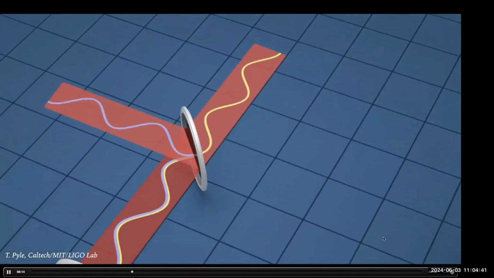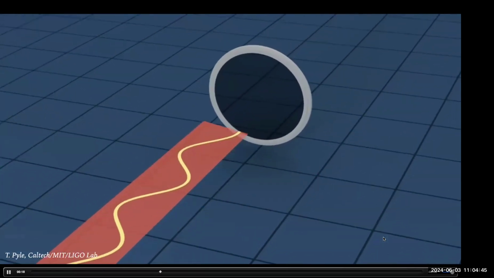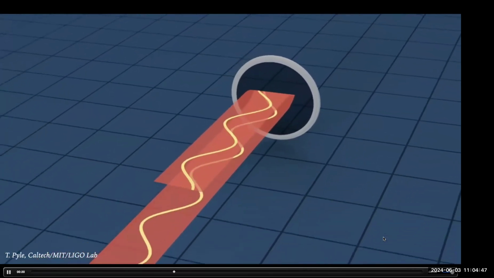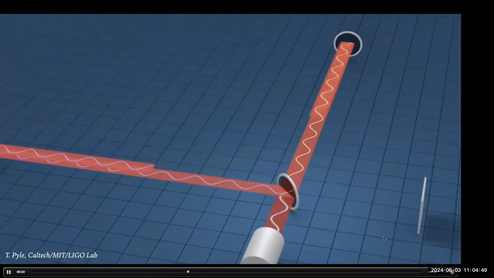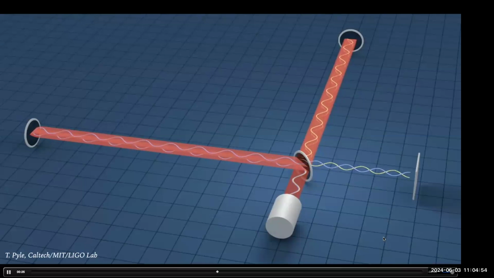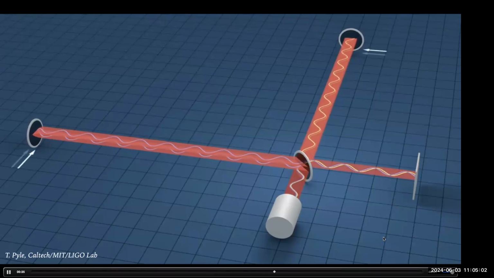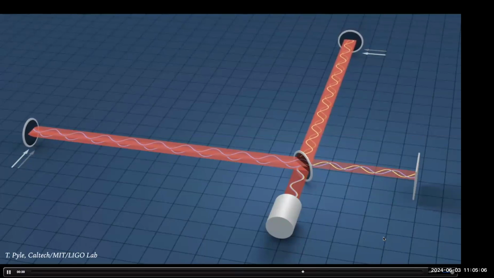So the wave goes down, travels down each arm, reflects off of a mirror, comes back, and then is brought back together at the beam splitter and goes over here and is detected at the photodetector. And it's set up such that when there's no gravitational wave passing through, there's perfect destructive interference, and you should see no light in a perfect world.